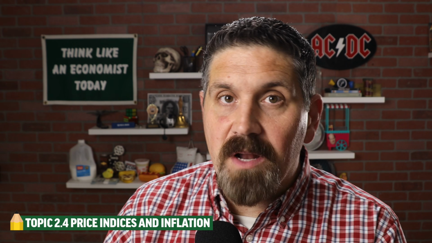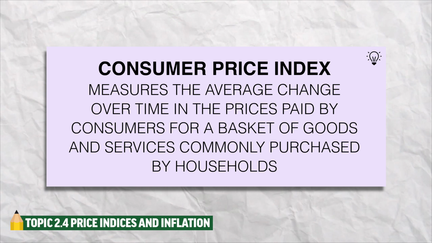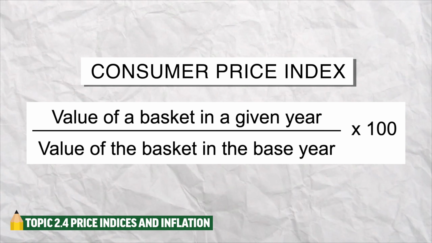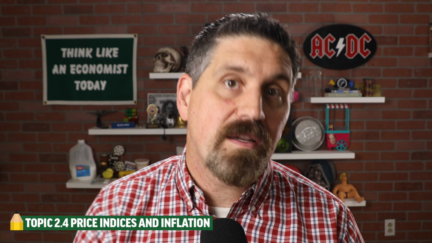The most common measurement of inflation is the Consumer Price Index, or CPI. Economists take a market basket of commonly purchased goods and services and track it over time to see what happened to prices. The equation for CPI is the value of the market basket of the current given year divided by the value of that same market basket in the base year times 100. This pops out an index number that tells you how prices change relative to the base year.